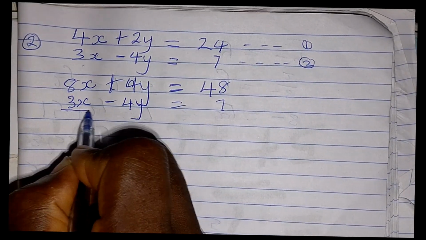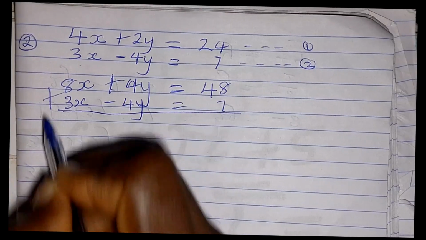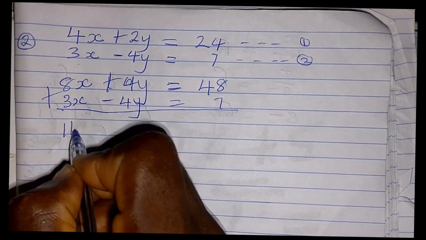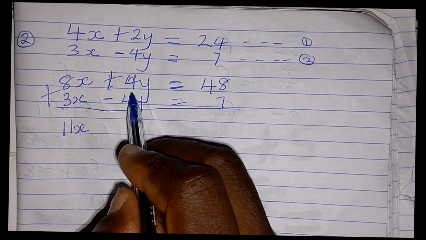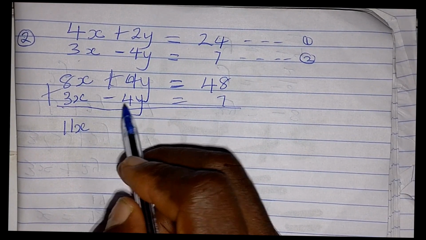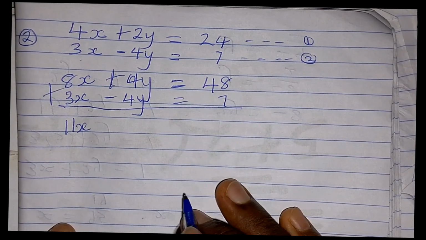Now we simply add. So 8x plus 3x will give us 11x. Then 4y plus minus 4y will eliminate. Look at it here.